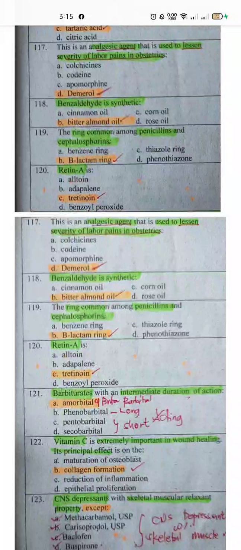120, retin A is tretinoin. So, retin A is the brand name of your tretinoin indicated for the treatment of acne vulgaris and initially used systemically. Okay, retin A, brand name for tretinoin.